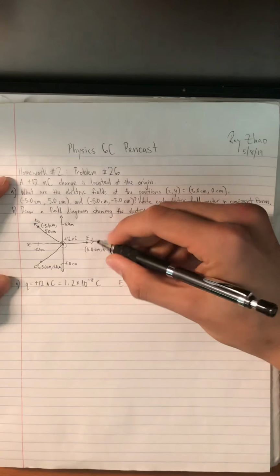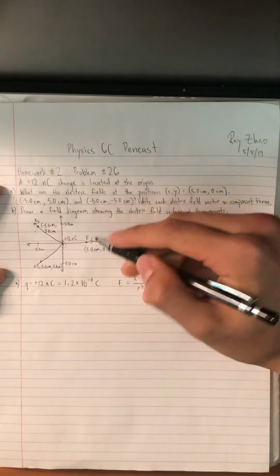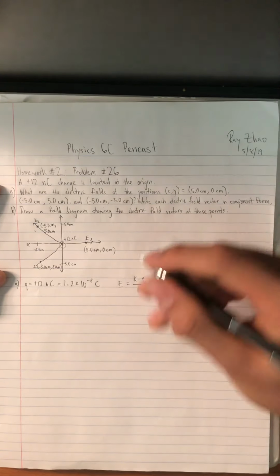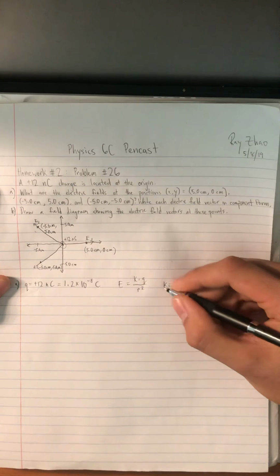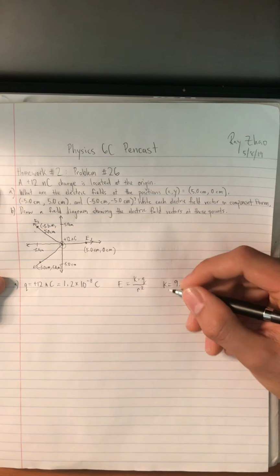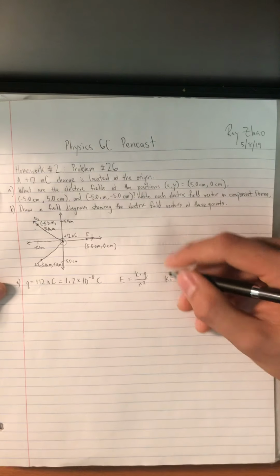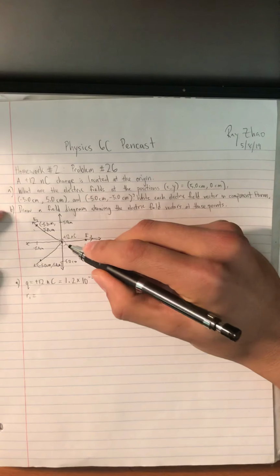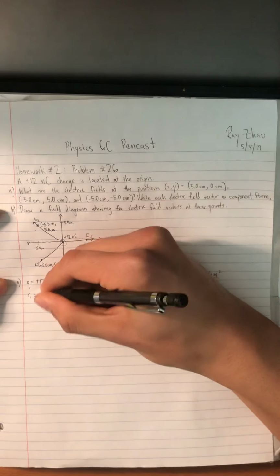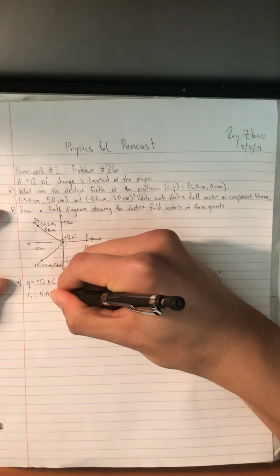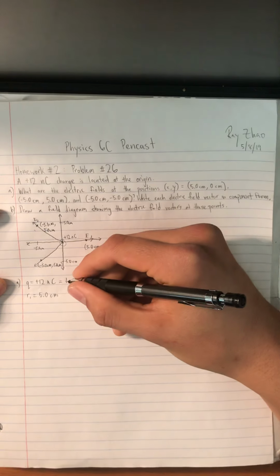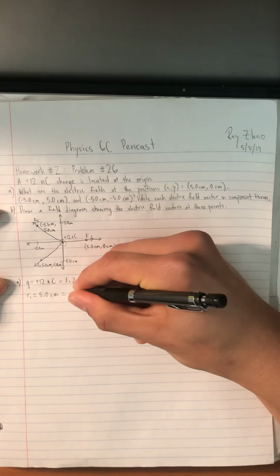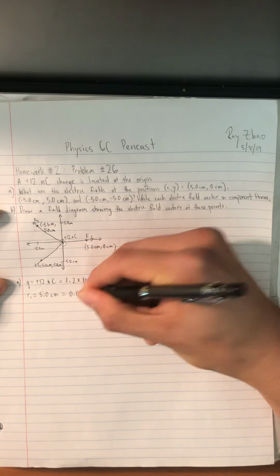So with the three electric fields, we need their three distances, while the charge will be the same. So for the first distance, R1, it will be equal to 5 centimeters, which is also equal to 0.05 meters.